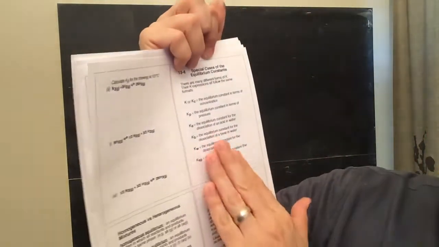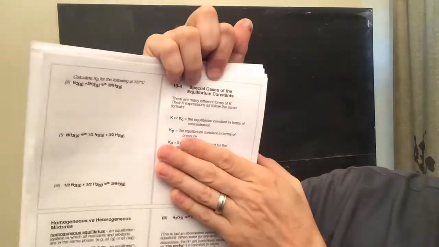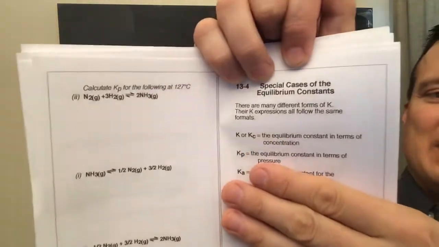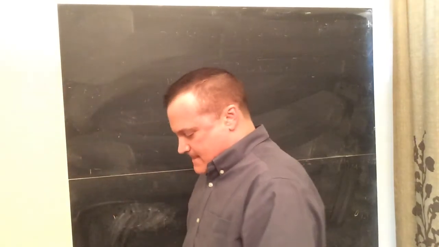Now, the good news, all of these from Ka down, we're talking about in the next chapter. So we're only doing these 2 in this chapter. But I'm going to show you some of the next chapter in this chapter because you can do it. It's not anything different. It's just different symbols. And it'll be a head start to help you in the next chapter as well.